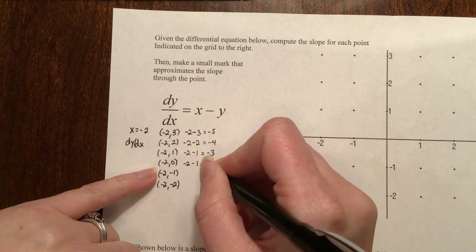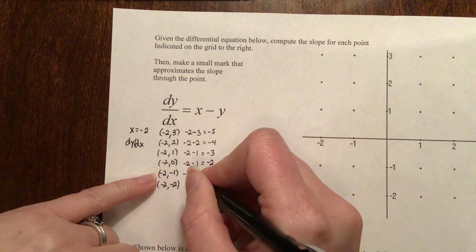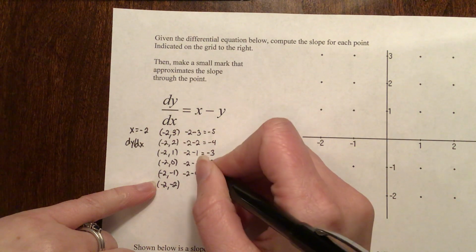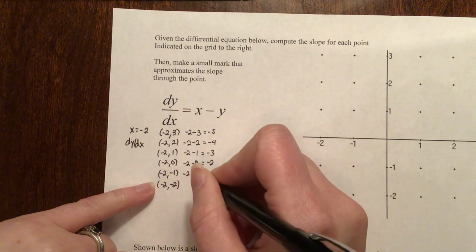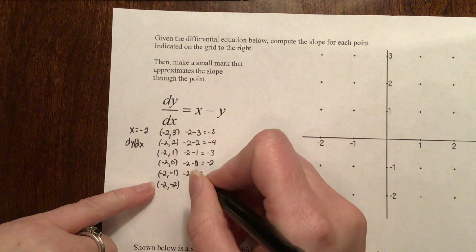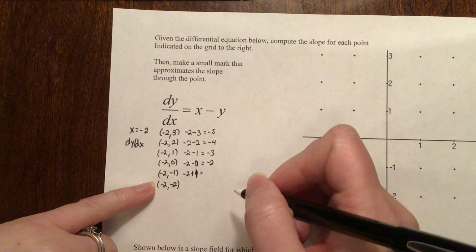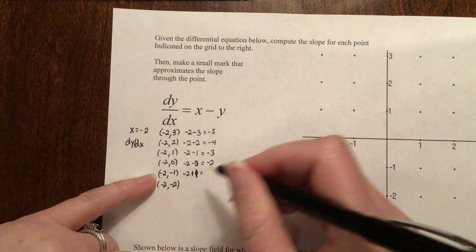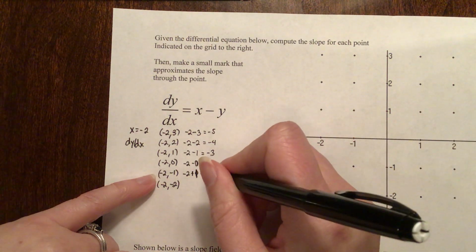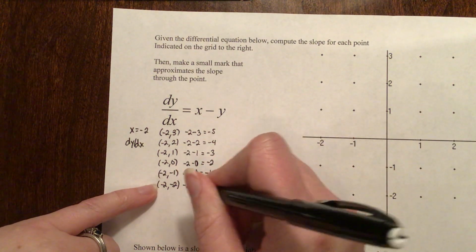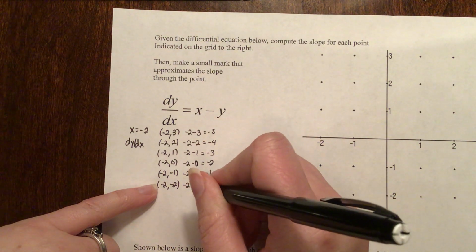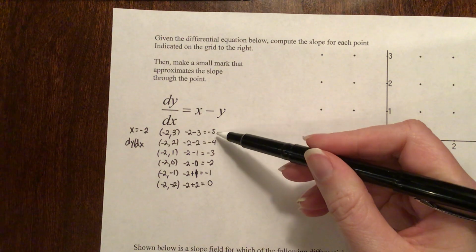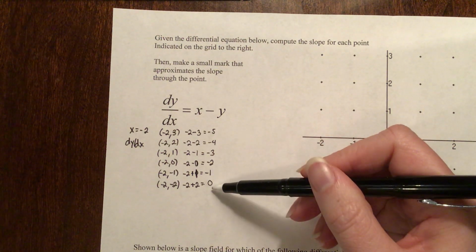Negative 2 minus 0 is negative 2. Hopefully we see a pattern. Oh, I just copied my number. Oh my goodness, we're going to add 1 this time because subtracting negative 1 is like adding 1. So this is negative 2 plus 1, which is negative 1. And then negative 2 minus negative 2 is 0. So our pattern was that each of these increases by 1.